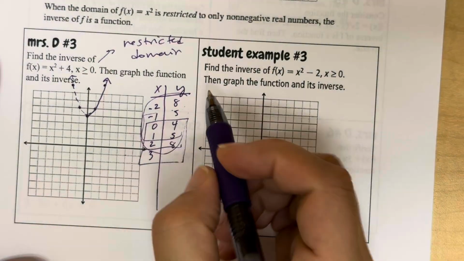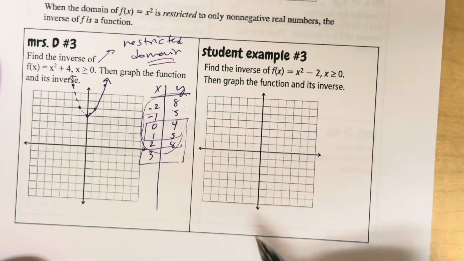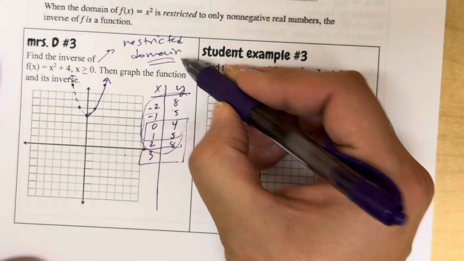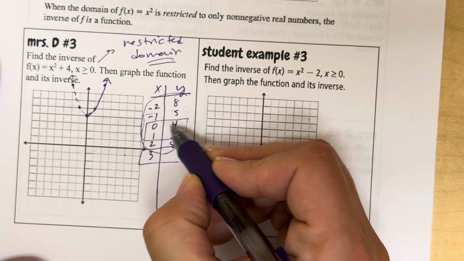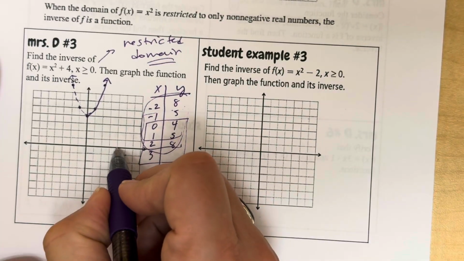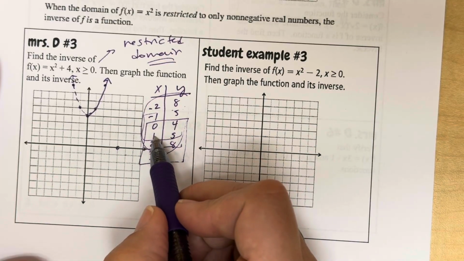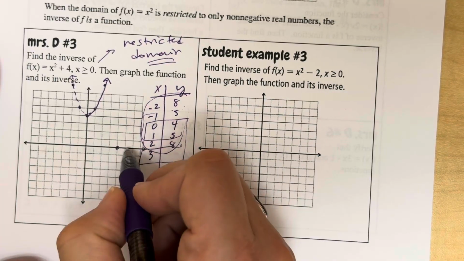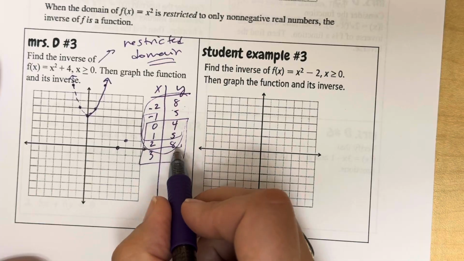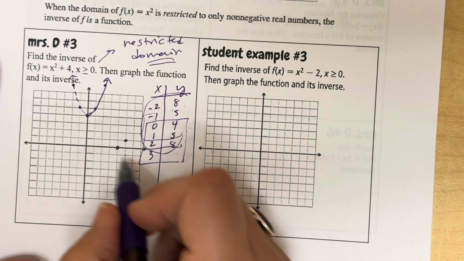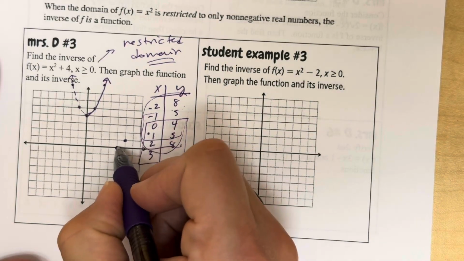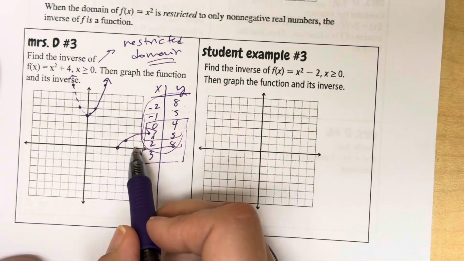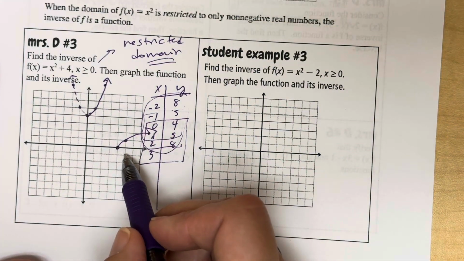Actually, I'm not going to do that because I'm, again, reminding myself and you that our domain's restricted. So we're starting with that 0, 4. So we're going to plot 4, 0. We're going to plot 1, 5 as 5, 1. And 2, 8, when we invert the coordinates, is now over 8 up 2. So when I do that, we get this function here, which is a square root function, okay?